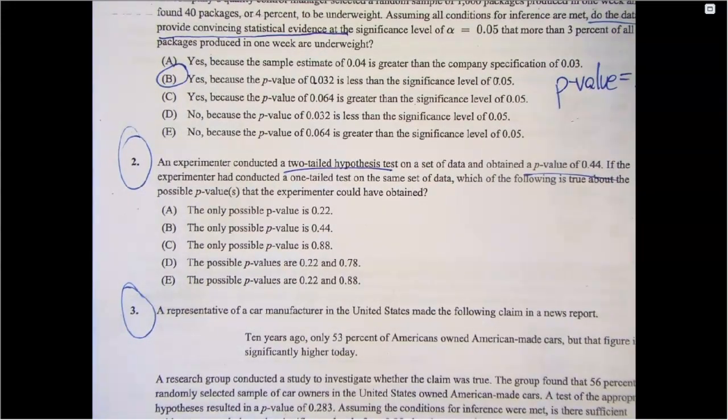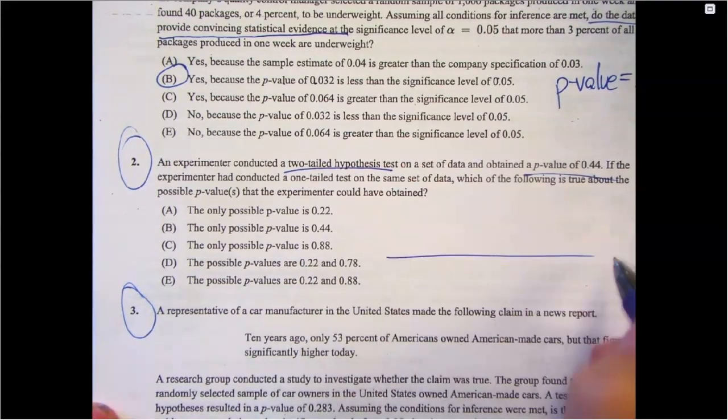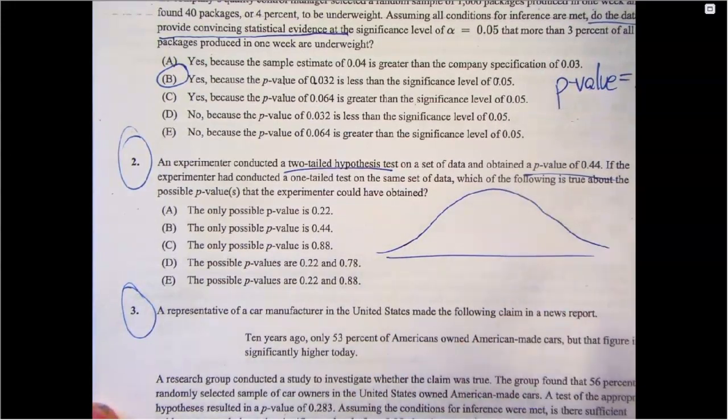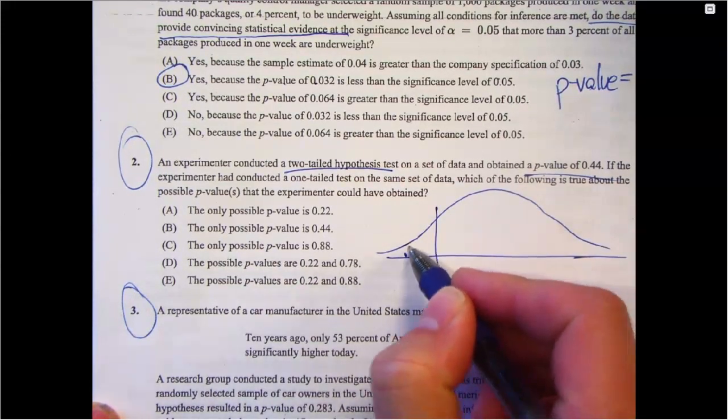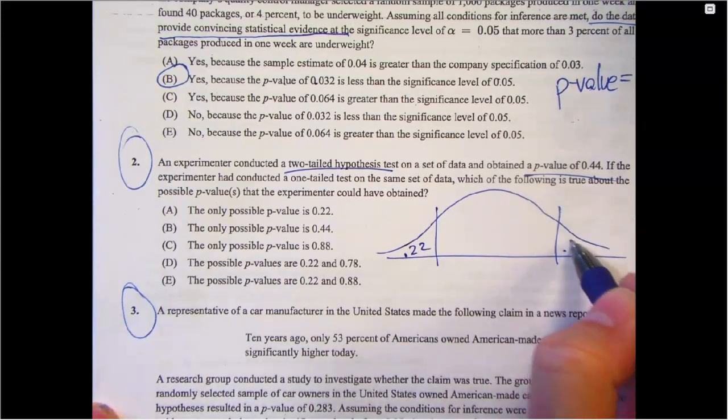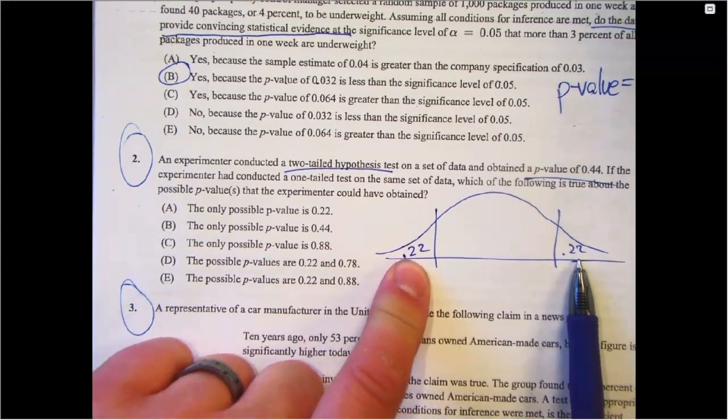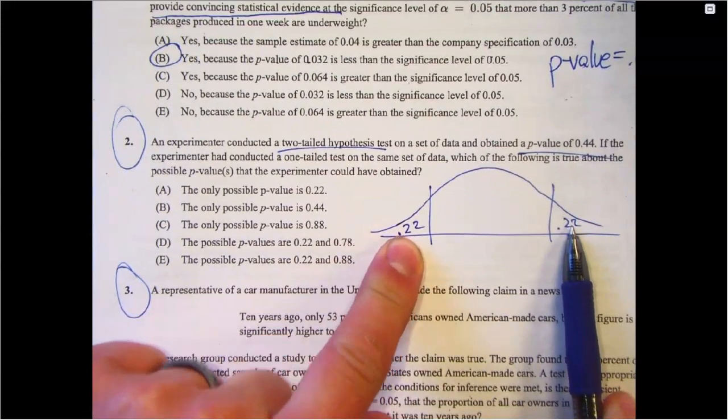So that's both sides added up. Two tails means I added up the left tail and the right tail, and I got 0.44. So how much is in each tail? 0.22. But here's the thing. Let's say we're here, and there's 0.22 over there, 0.22 over there. So that's where I got my p-value of 0.44 and added those up.